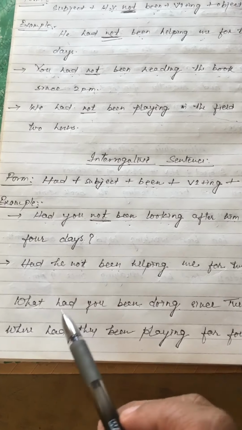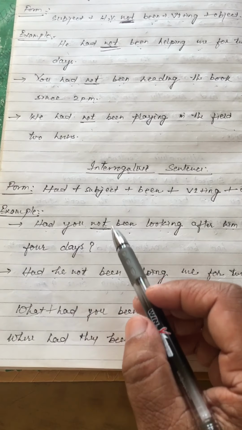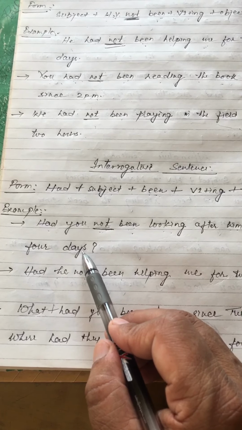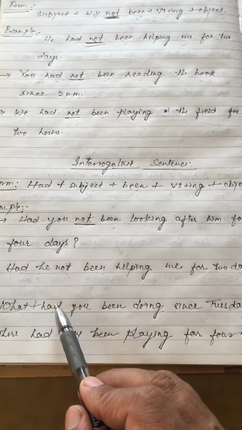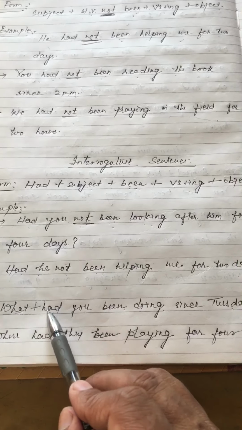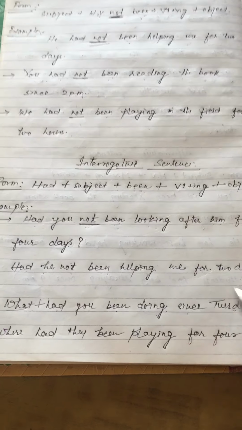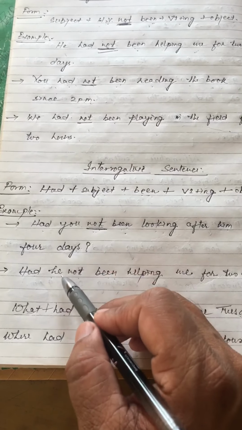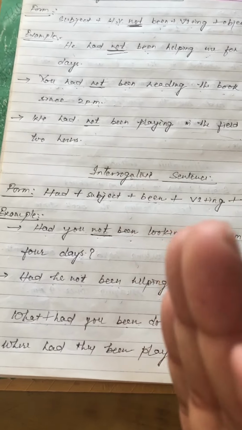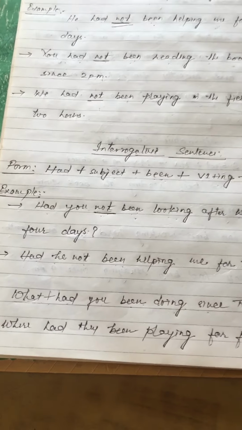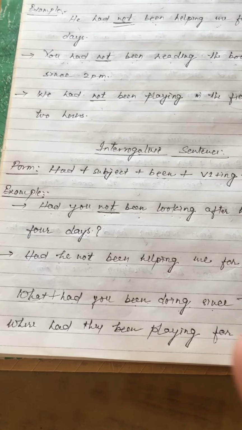You have just added what to the sentences starting with helping verbs. You see, the structure is the same. If you see here, had you been doing since Tuesday? So here you have just added a WH word to the interrogative sentence starting with a helping verb. So to change the structures, it's very easy.